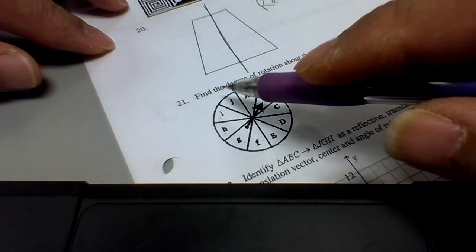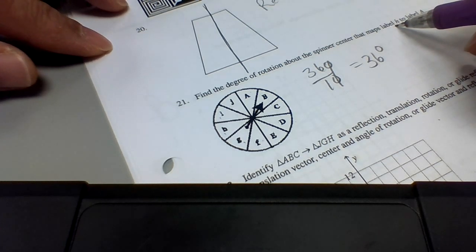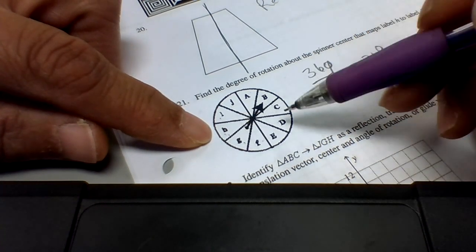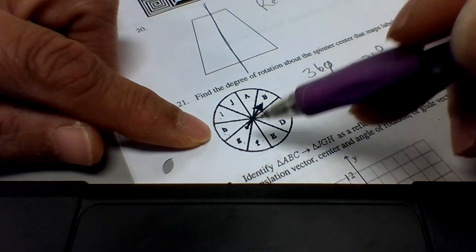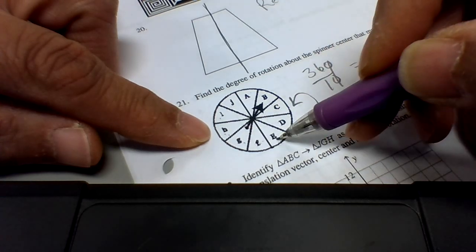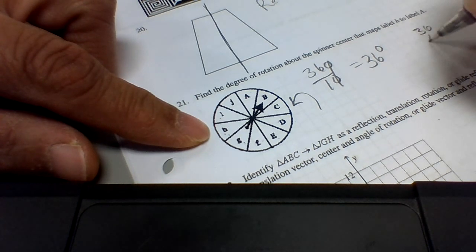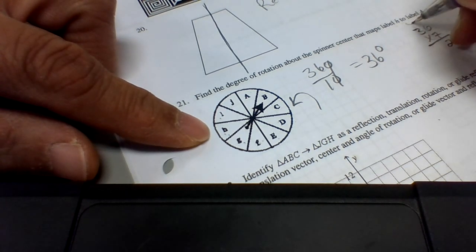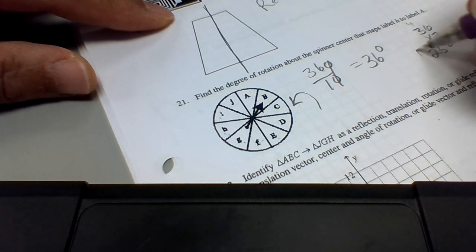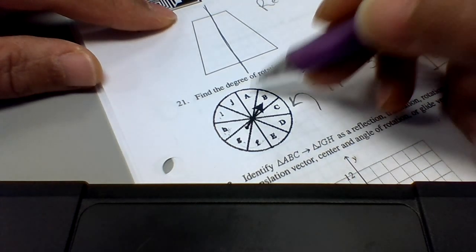And let me see. Find the degree of rotation. It's in the center. That maps label H to A. Well, here's H, even though it kind of looks like a B. So remember, we go this direction. So 1, 2, 3, 4, 5, 6, 7. So 36 times 7 is 42, carry my 4, 21, 25, 252 degrees is what I would have to go from H, I'm taking this as the H to A.